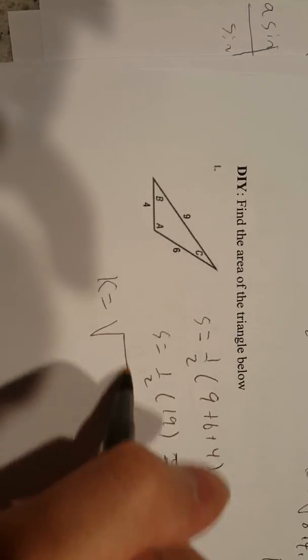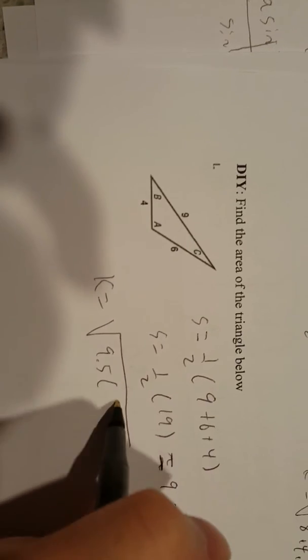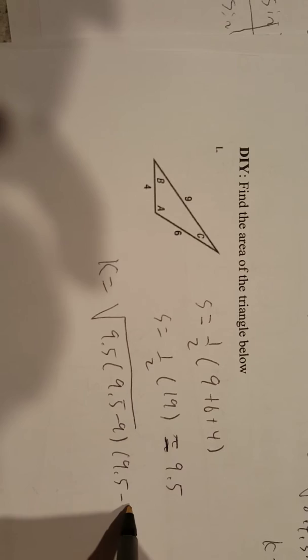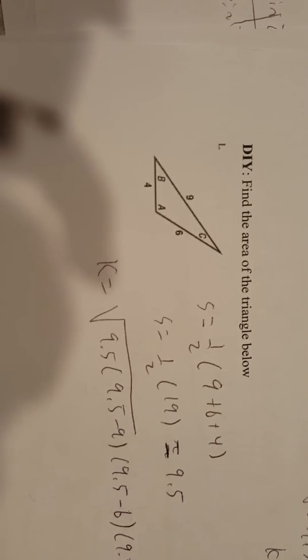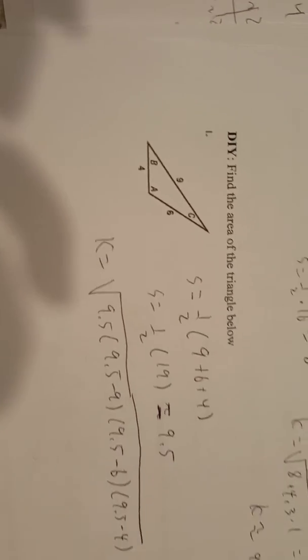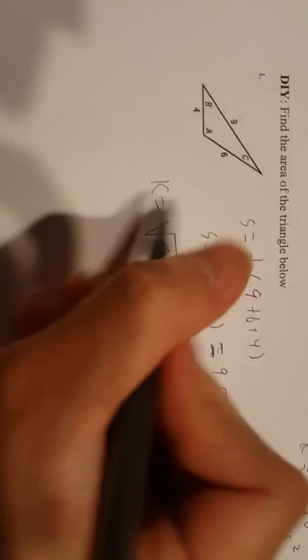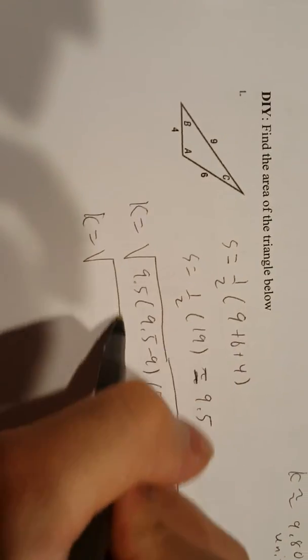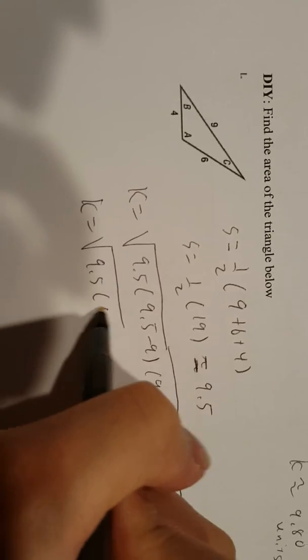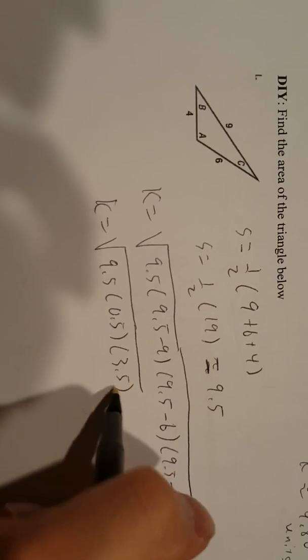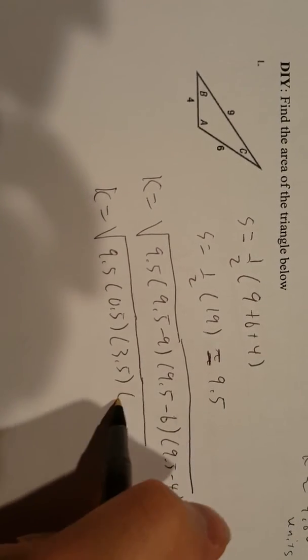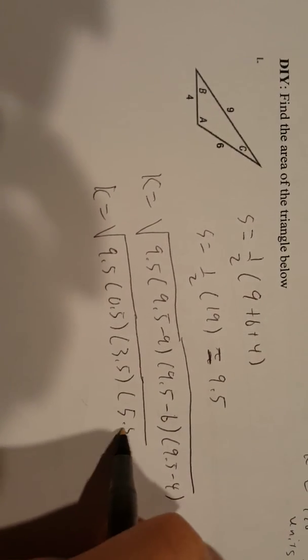Okay, and then now that we have s, we can find the area formula. So k is equal to the square root of 9.5, 9.5 minus 9, 9.5 minus 6, 9.5 minus 4. See, once again, all the letters don't matter. It's basically, do you know how to apply the formula? So the area is equal to the square root of 9.5 times 0.5 times 3.5 times 5.5.